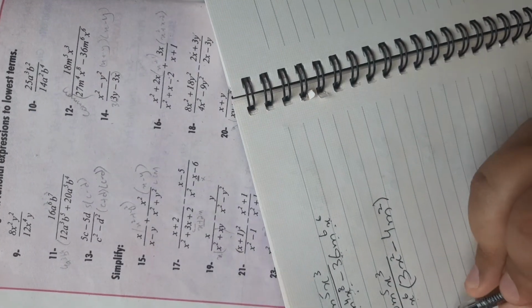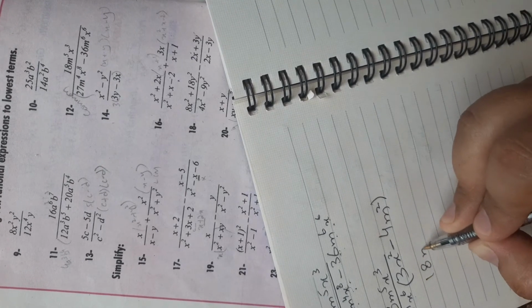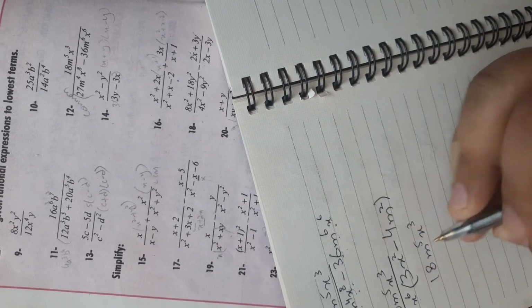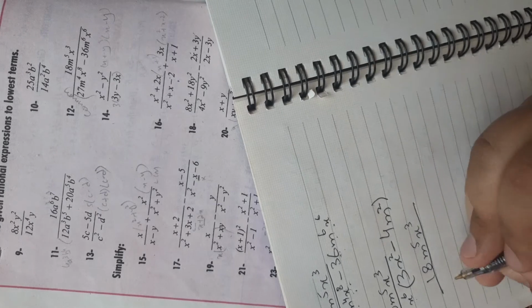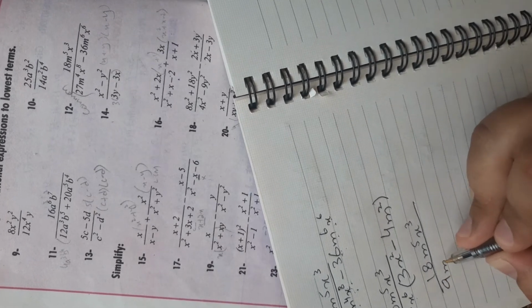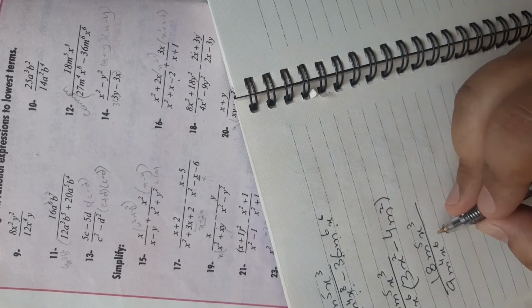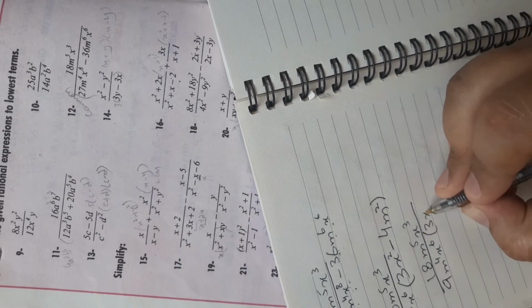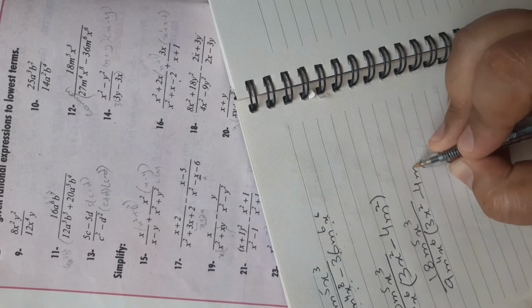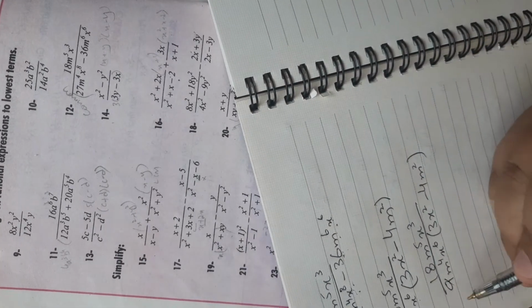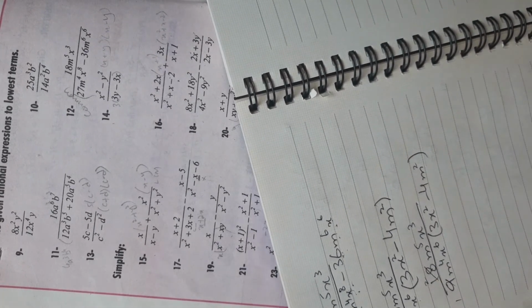Next step, what we are going to do: 18m^5x^3 divided by 9m^4x^6 (3x^2 minus 4m^2). Now we will see what is common, so we can cancel them. 9 1 is 9, 9 2 is 18.